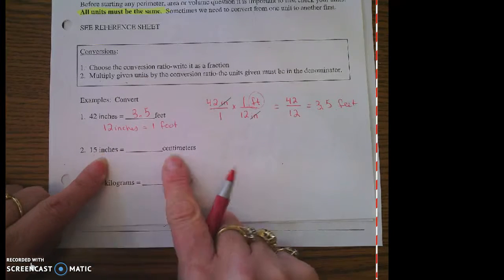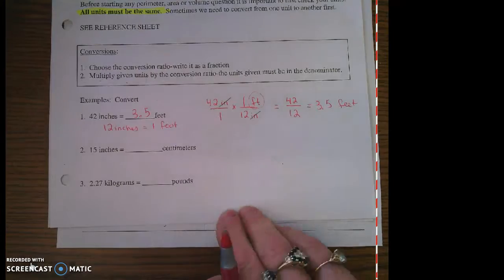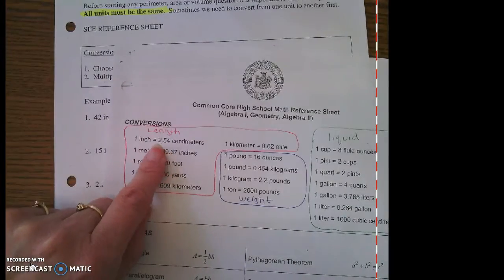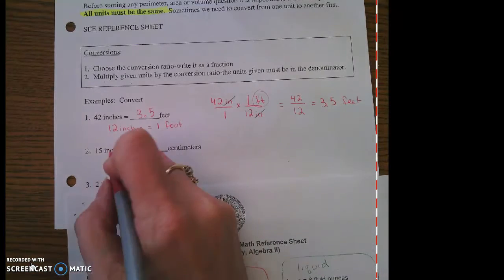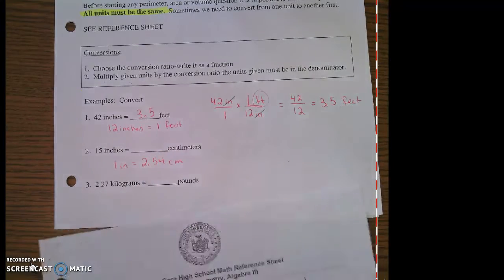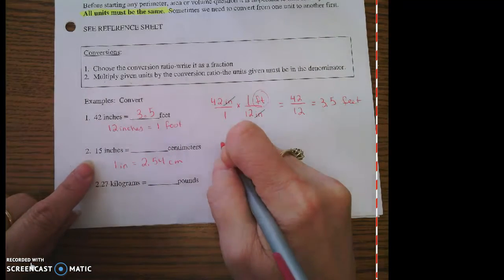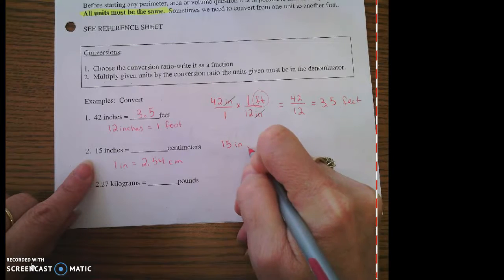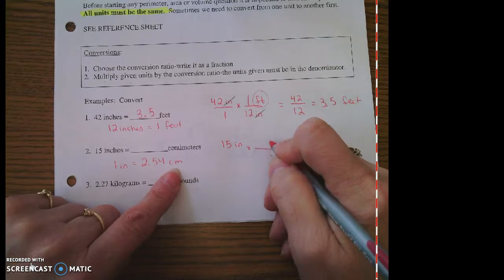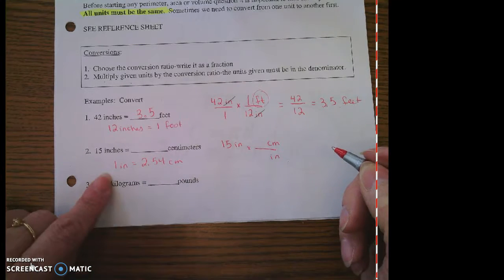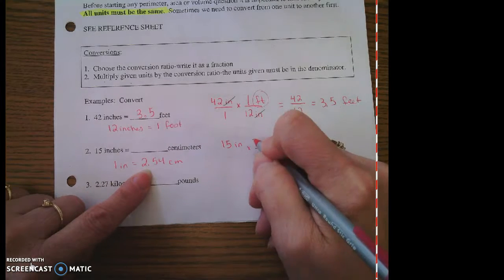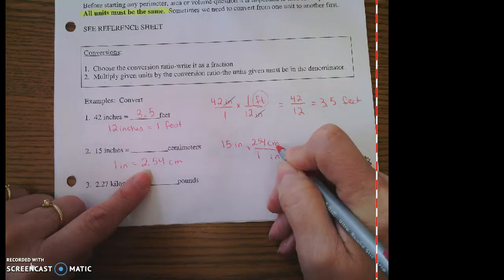All right, let's do inches to centimeters. That one is on our reference sheet. It's right here: 1 inch equals 2.54 centimeters. So that's my conversion, and now I'm going to set up my problem. I have 15 inches. I'm multiplying this by a fraction. I have to have inches in the bottom, which means centimeters is going in the top. Now just fill in the right number with the right word. We have 1 that goes with inch, and 2.54 goes with centimeters.